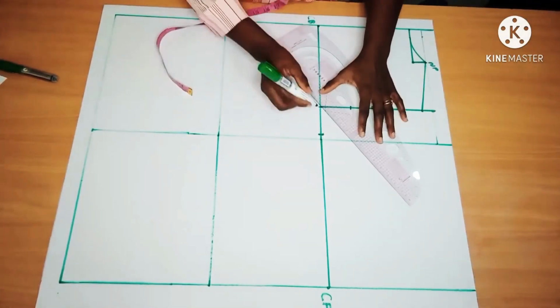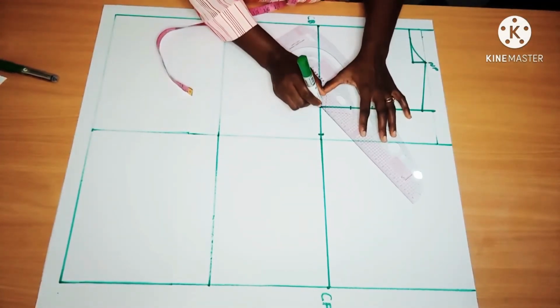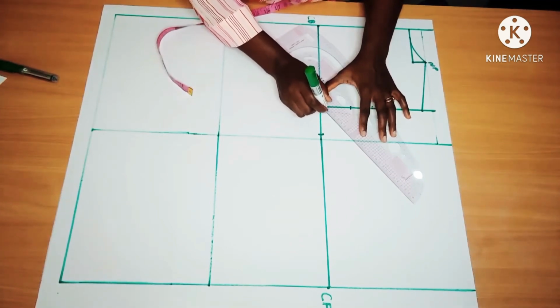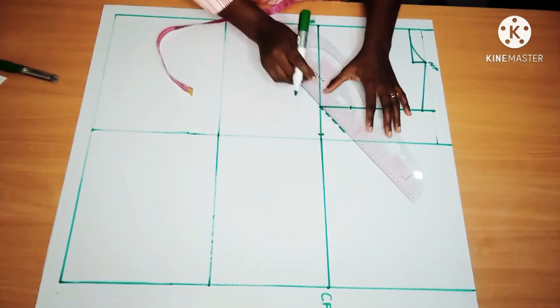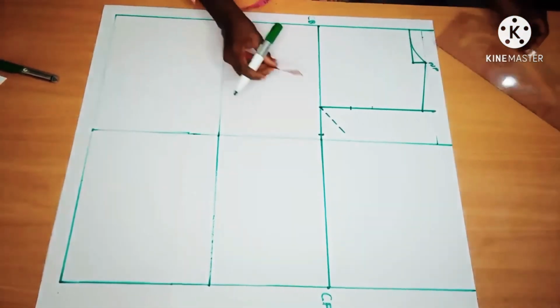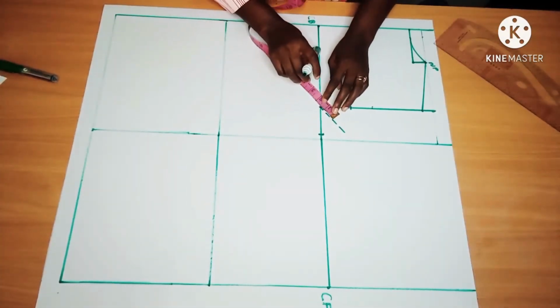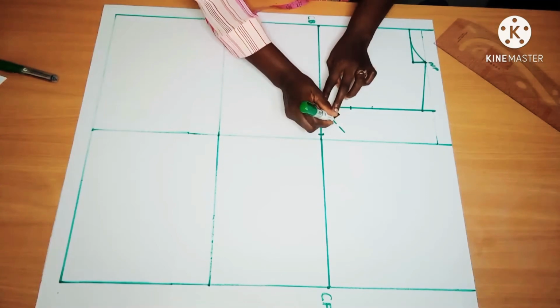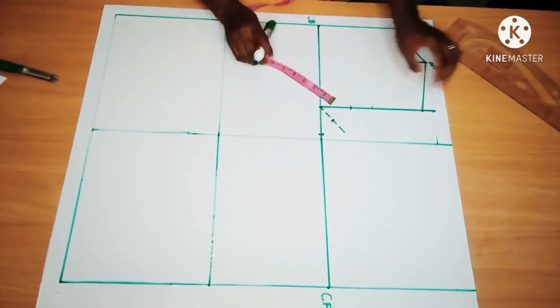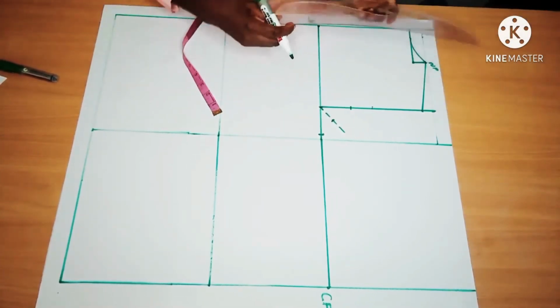Now we draw a guideline of any length at an angle 45 degrees. Insert 1.2 inches. And then we form the armhole curve.